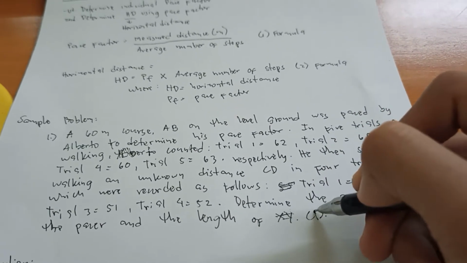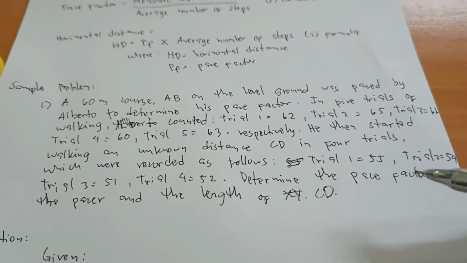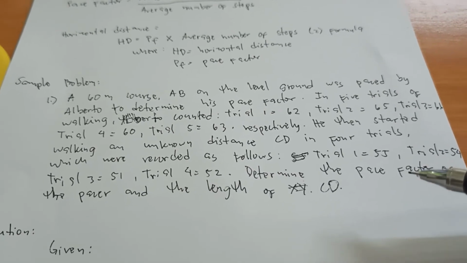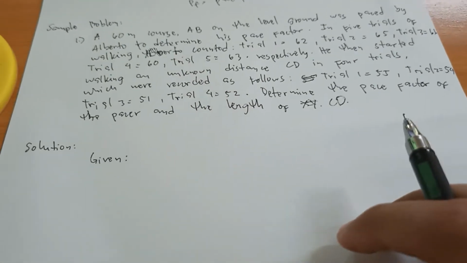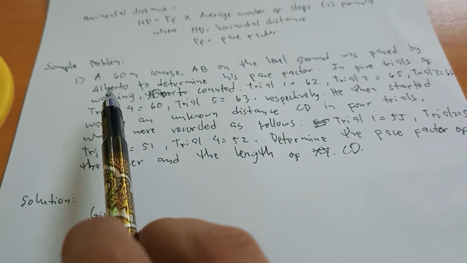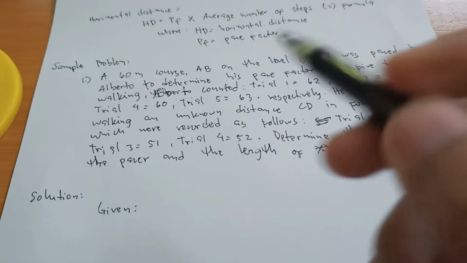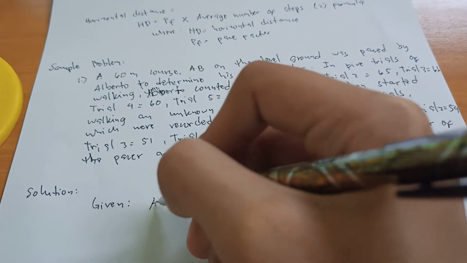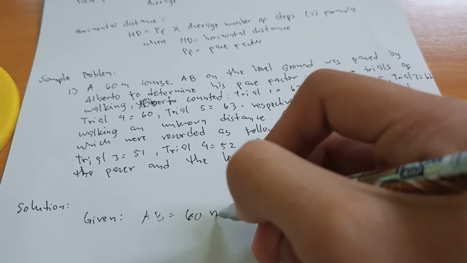First thing you need to do when dealing with these kinds of problems, in order not to be overwhelmed by the problem and the figures, is to analyze the problem and write down what the givens are. In the first sentence, there is a 60-meter course, points A and B. So AB is equal to 60 meters.